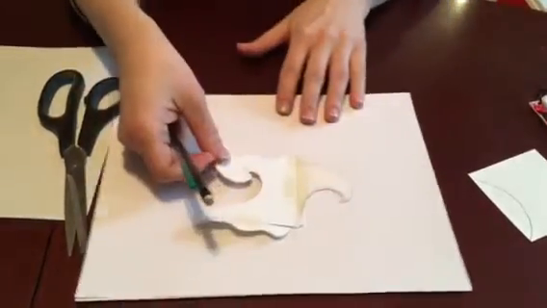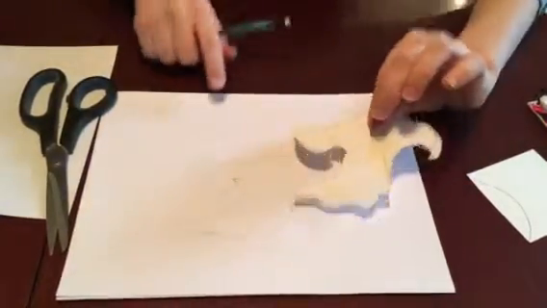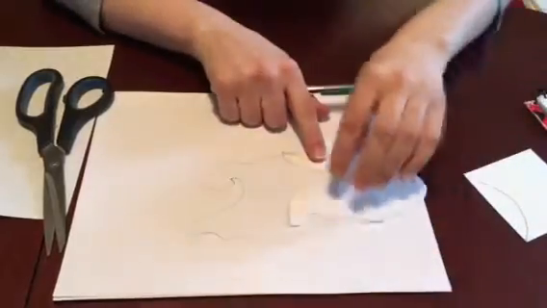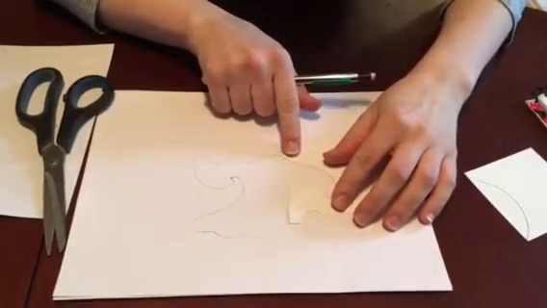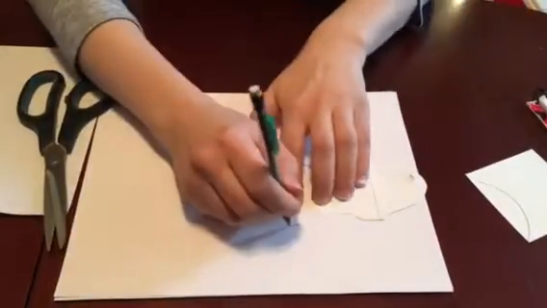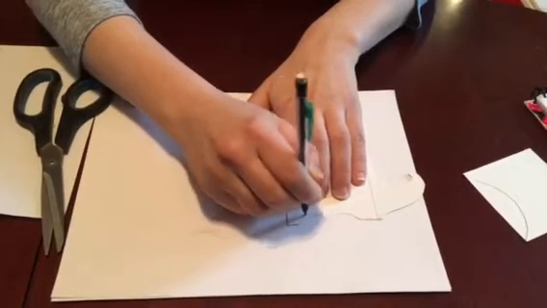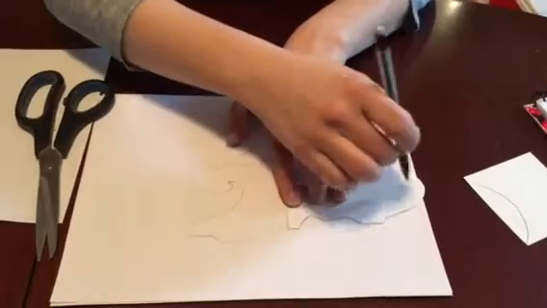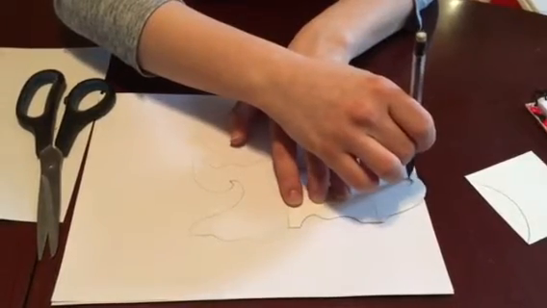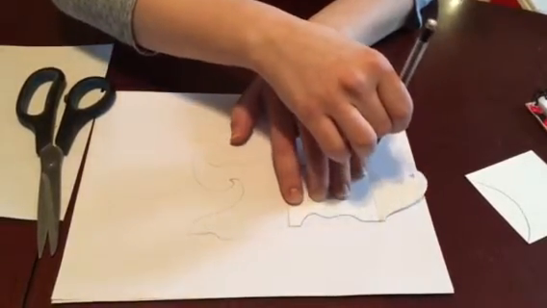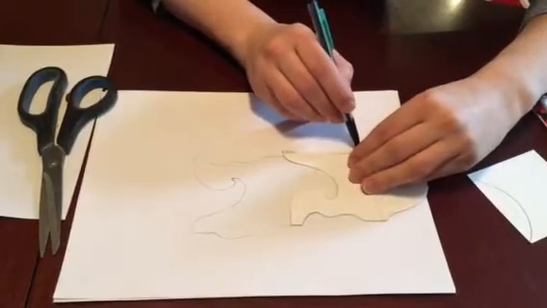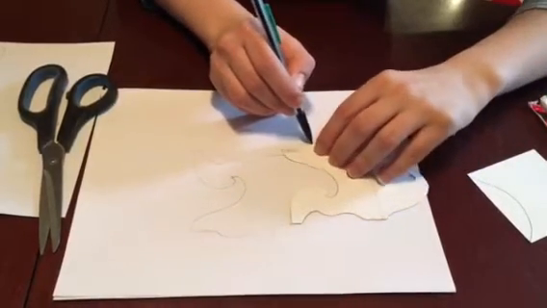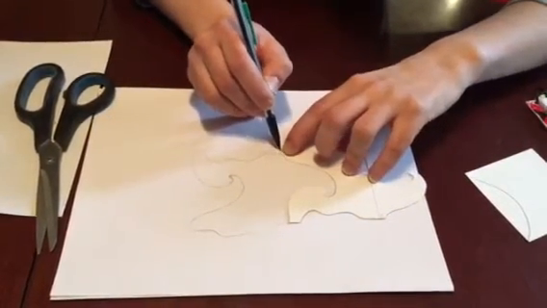And now, when I slide it, I'm also going to have to flip my stencil the opposite direction. I fit it together, just like before, and I trace. Trace around your whole shape. Holding, moving your fingers as you go so that you don't wiggle.